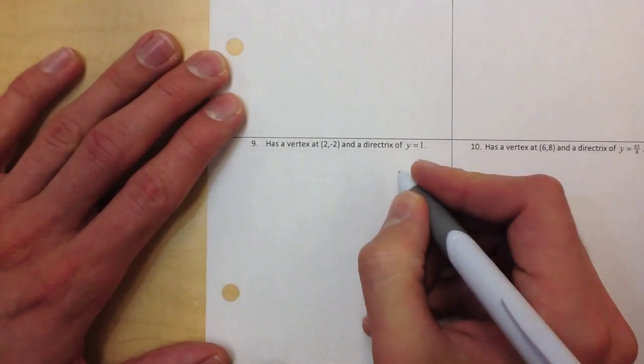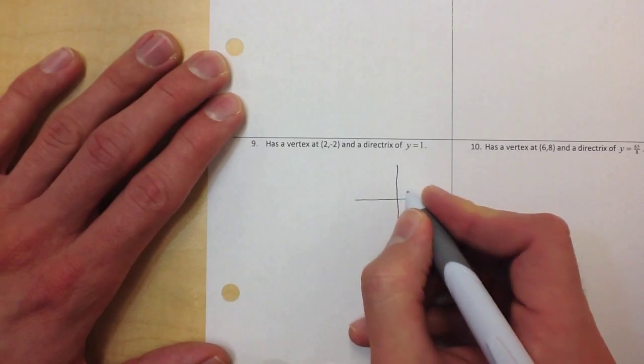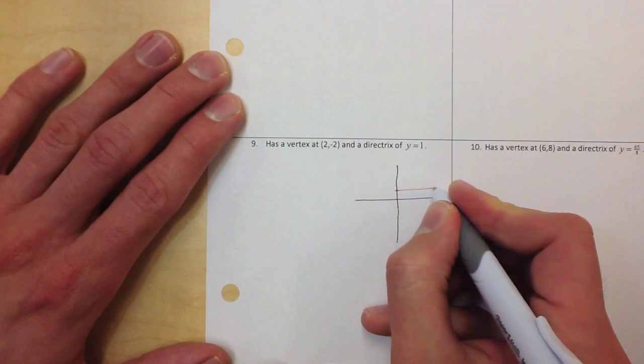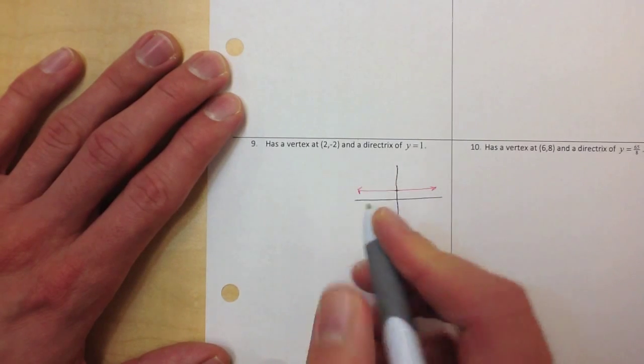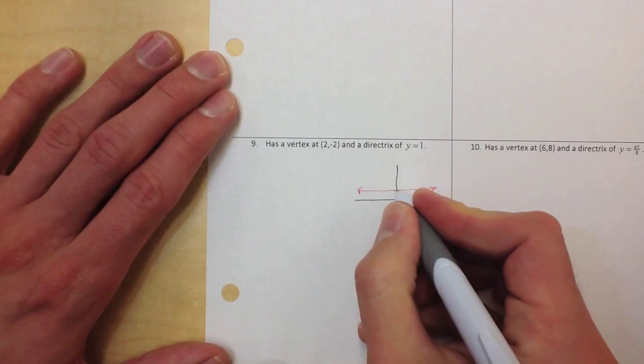Let's do it. Okay, you may want to draw it. You don't have to, but it does give you a really good picture of what it looks like. So the directrix is at y equals 1. I'll draw that in red for no reason at all. So there's your directrix. And your vertex is at (2, -2), so we'll draw that. That's at 1.